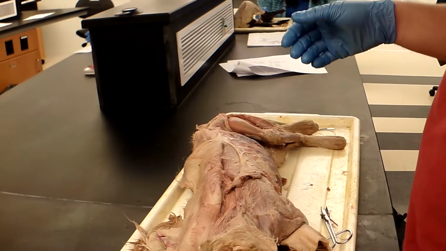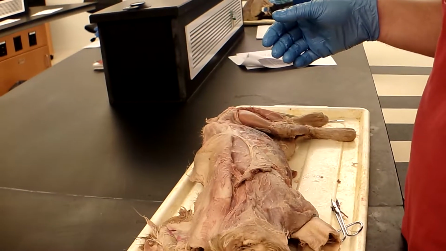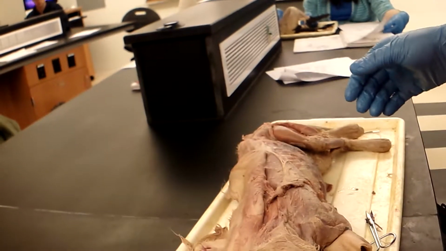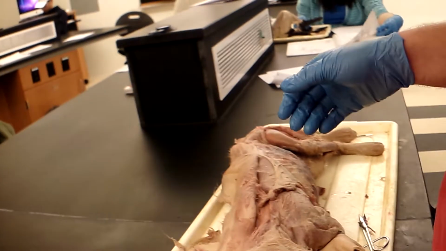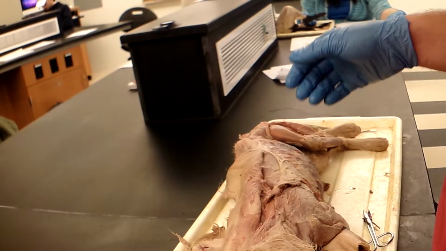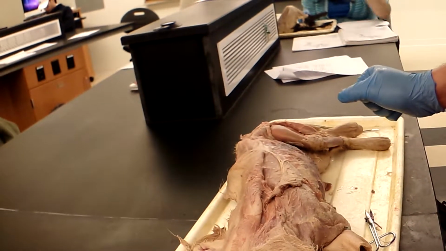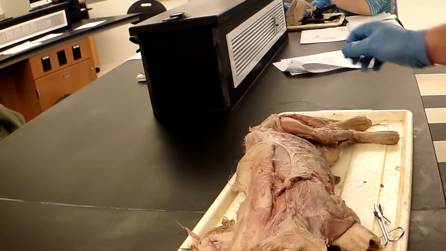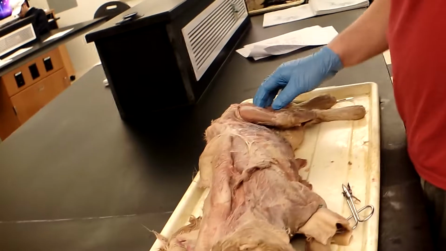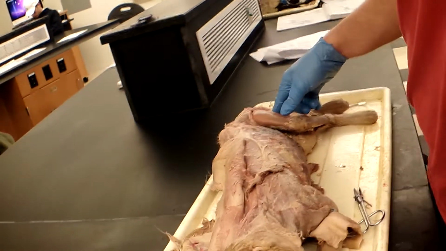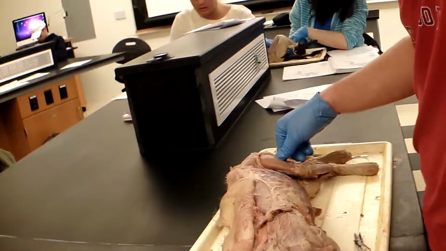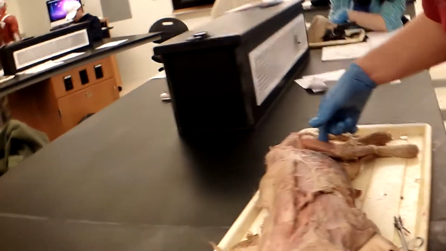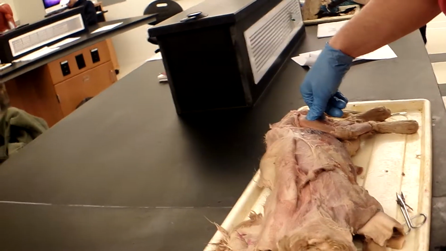Next is the semimembranosus, which is located right next to the semitendinosus, also right back here. The origin is the ischium, the insertion is the femur and tibia, and the function is that it extends the thigh.